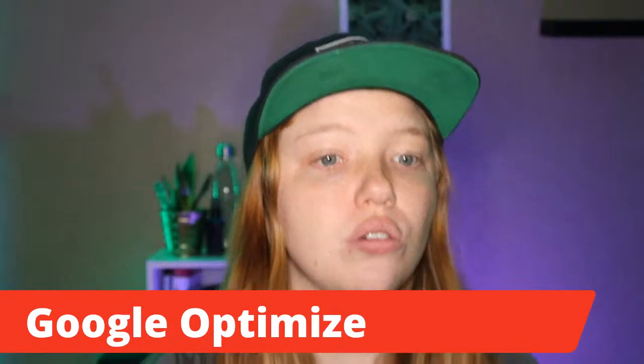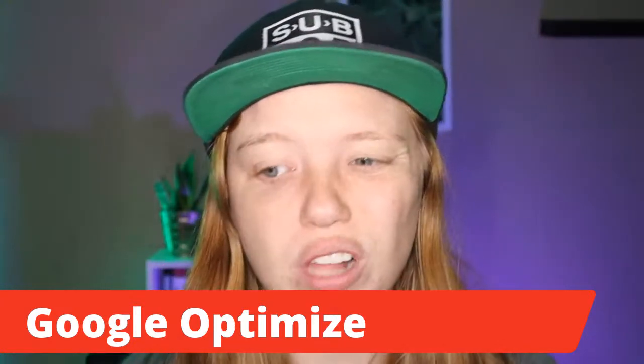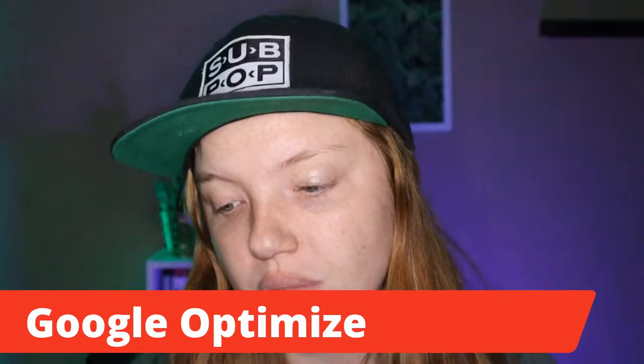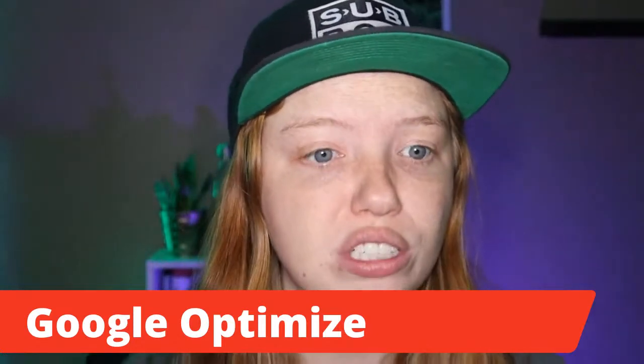But today, we are going to be talking about Google Optimize. What is Google Optimize? What can it be used for? How is it helpful? Hopefully, we shall answer all of those questions.